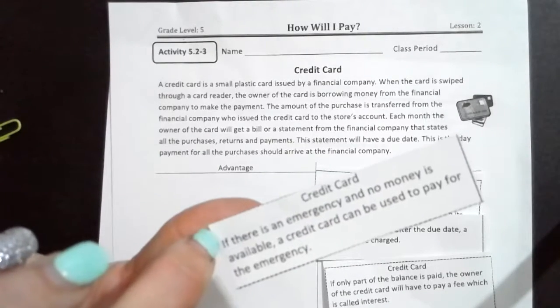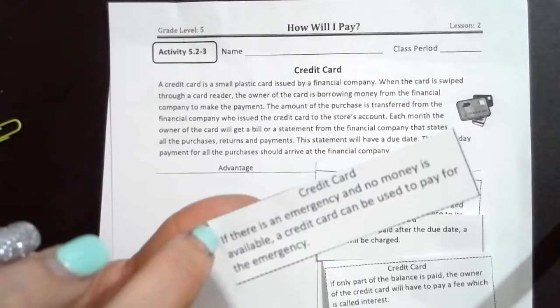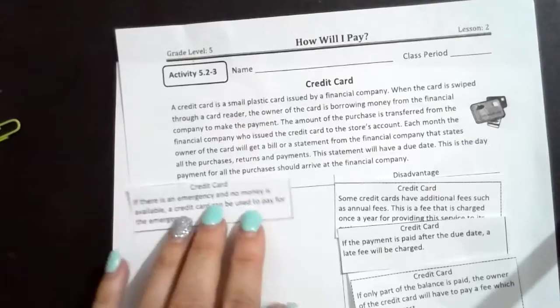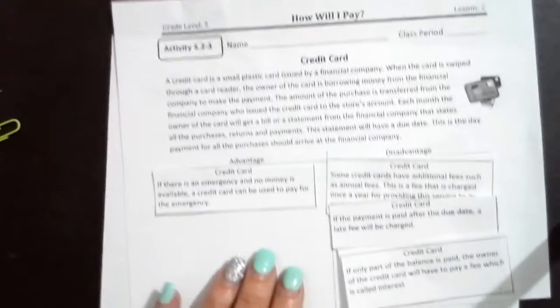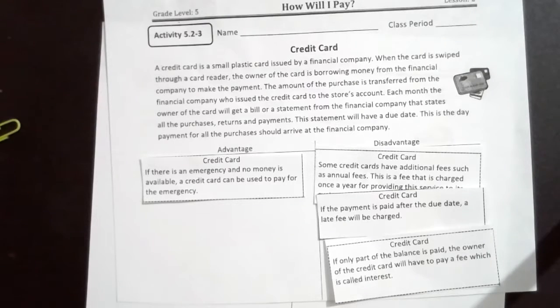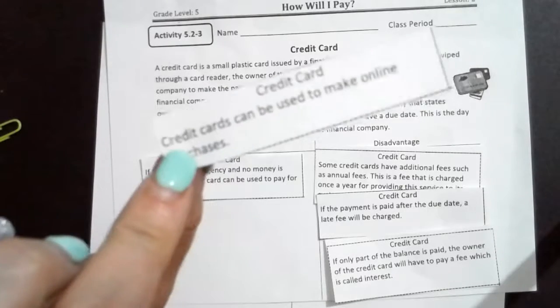If there is an emergency and no money is available, a credit card can be used to pay for the emergency. If my kid breaks their arm, I have that credit card and I can pay for their arm to be fixed and then pay the bill later.